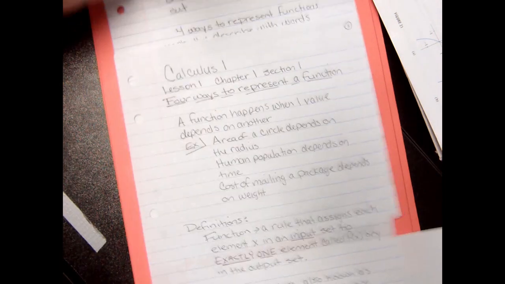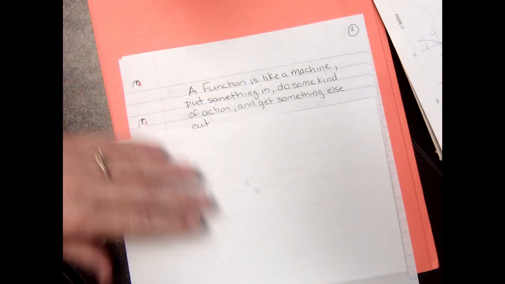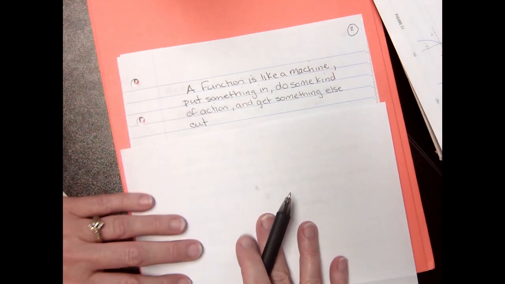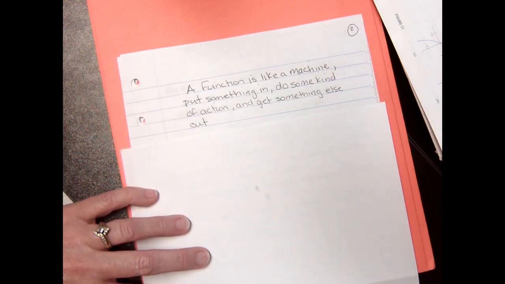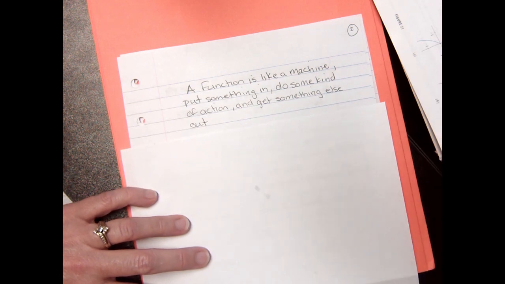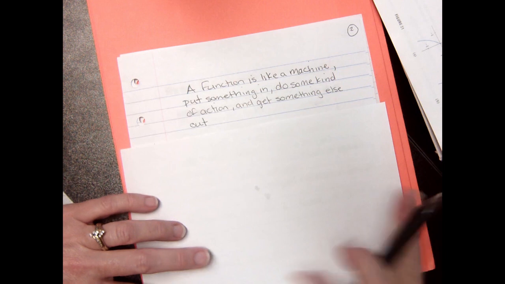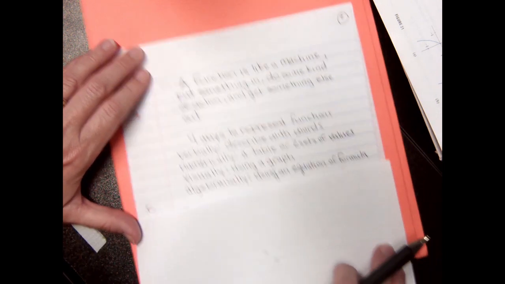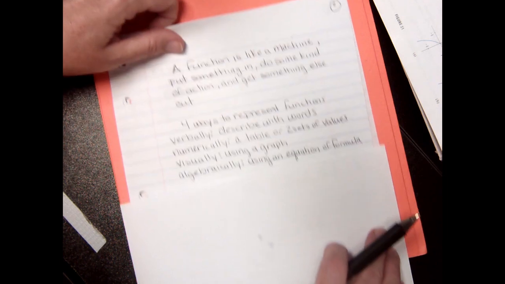Now, some notes. Let's talk about what a function is like. Sorry about my little water dots on here. I have cold water next to me. A function is like a machine. You put something in, you do some kind of action, and you get something else out. So that's a function. 4 ways to represent functions, which is the title of this section.